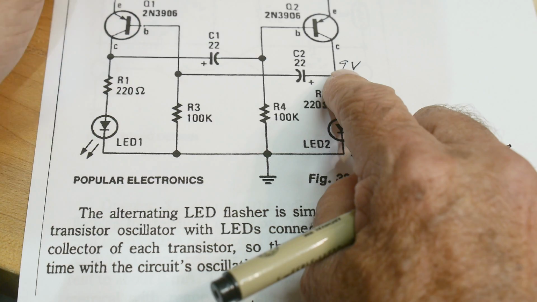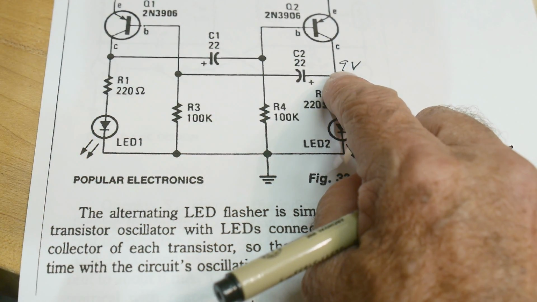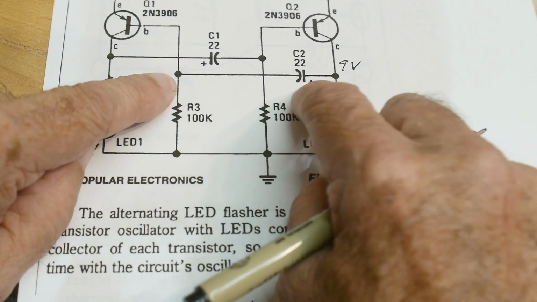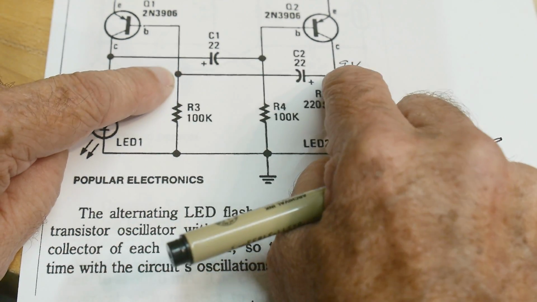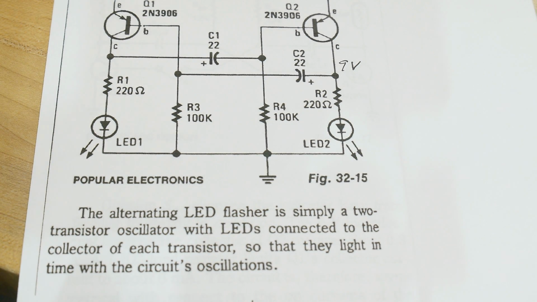And then that 9 volts comes over here and through this capacitor, but it's ground here, so we have to wait. This would already be on, so if it's 9 volts, that 9 volts comes across to turn it off. Well, it's sort of that, but it's not.